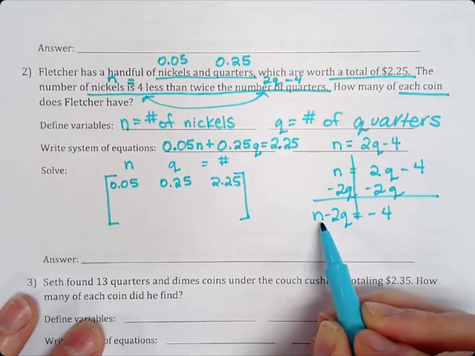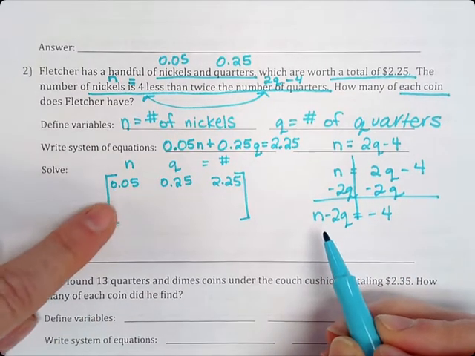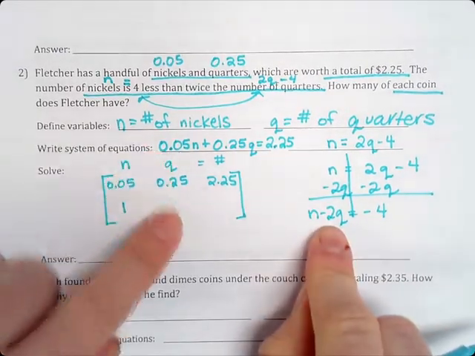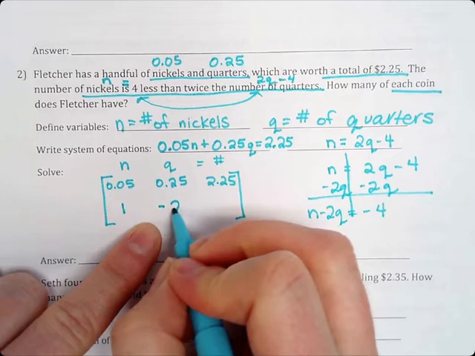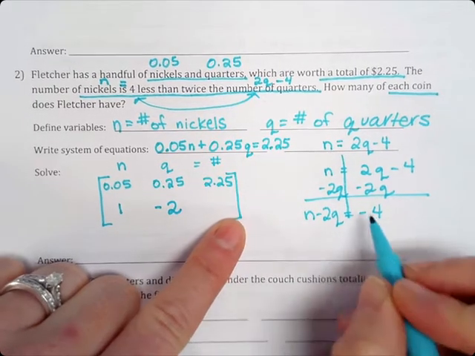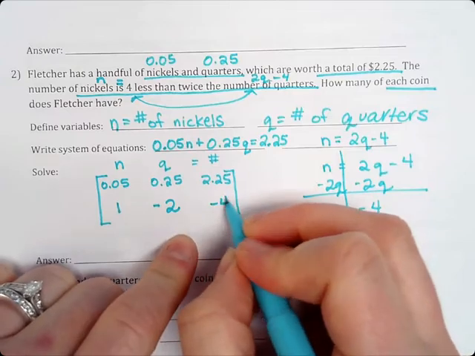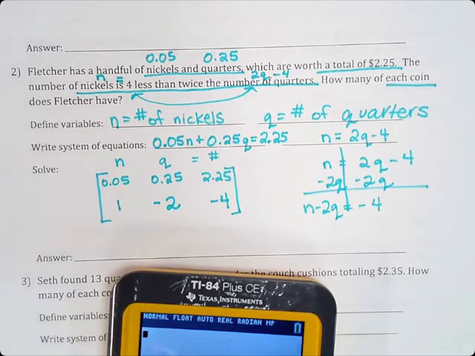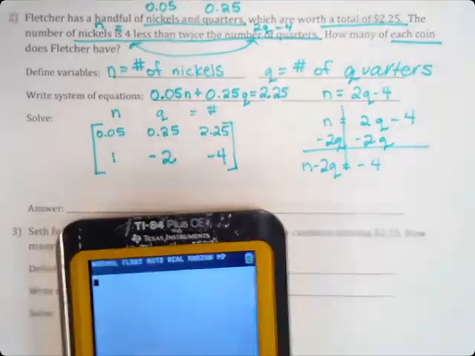So what's the coefficient of N? What am I putting in here? 1. Q, negative 2. And then equals negative 4. So now we have to do what we were doing before, which is going through the matrix.